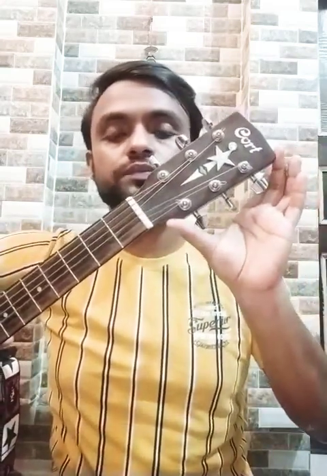Let me put the guitar nicely. This part over here is called the head of the guitar. The head of the guitar has these key-like structures. We have 6 wires, so we have 6 keys. These keys are used to tune the wires. What is tuning? We'll talk later. How we tune the guitar, we'll talk about that also later.